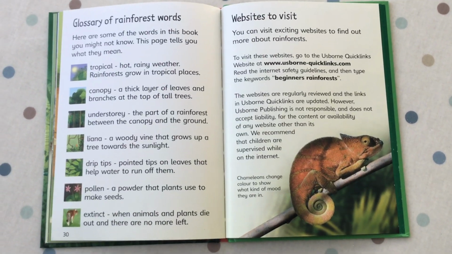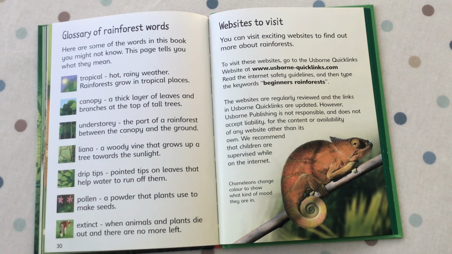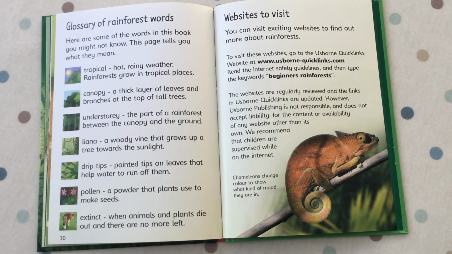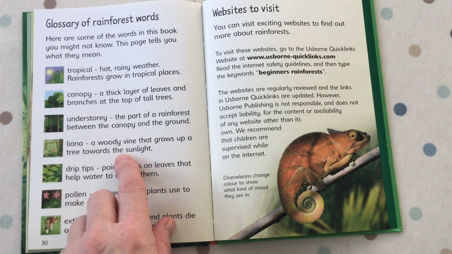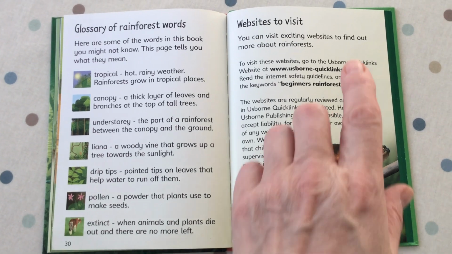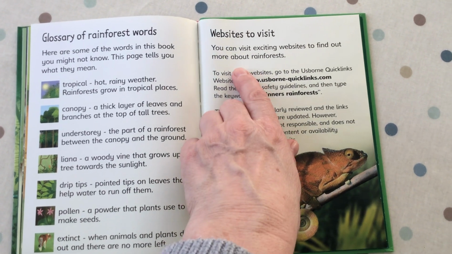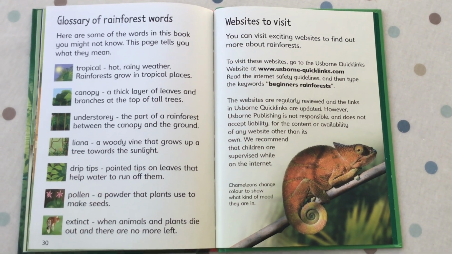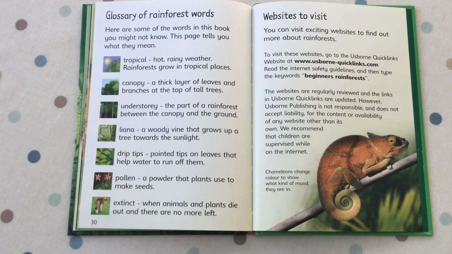And then right at the back of this book we have a glossary. And this is where you would look to find out what words mean that you might not have heard of before, such as liana, a woody vine that grows up a tree towards the sunlight. And then some websites that you can visit if you want to find out more. And this one here is one of the ones that I put on my PowerPoint because it's a really good website to find out information. So have a look at that if you get a chance.